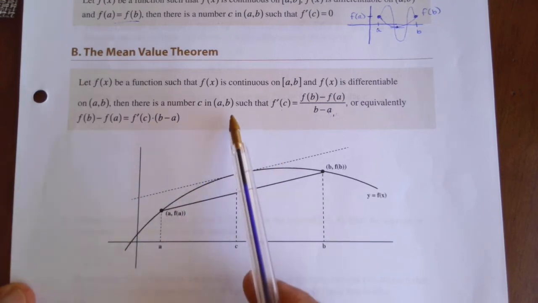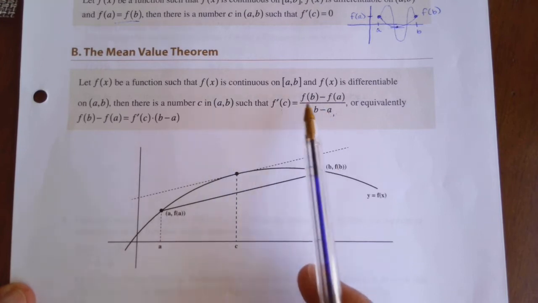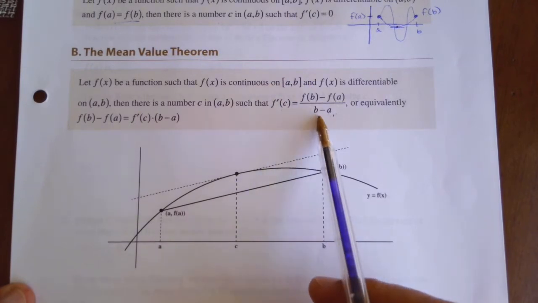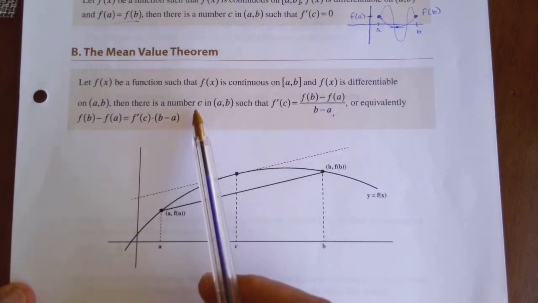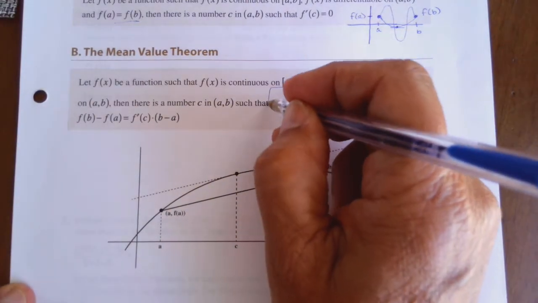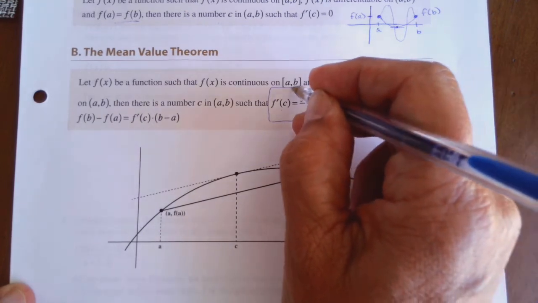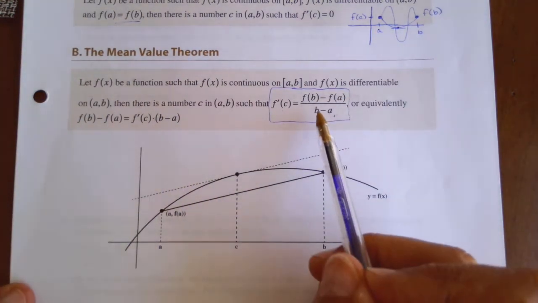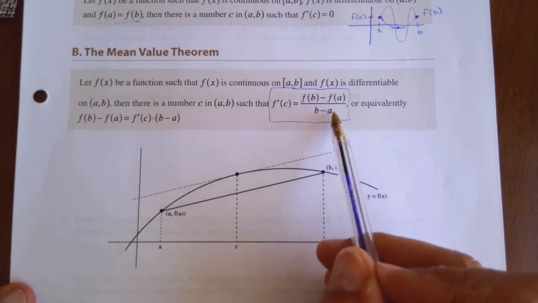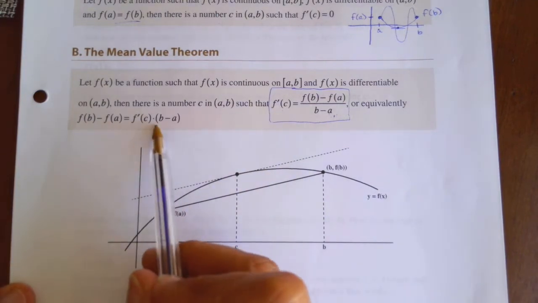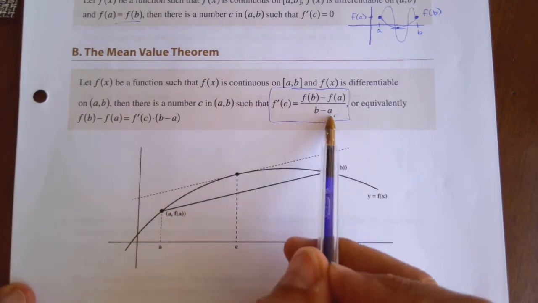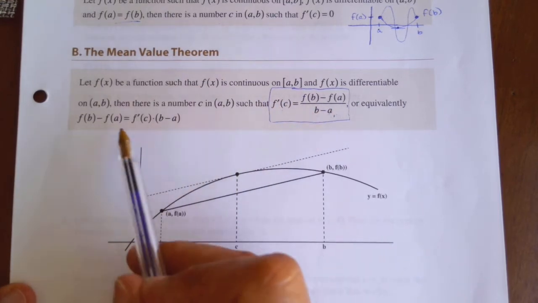So again, this theorem says if I can find the slope of the endpoints, so the slope of these points from A to B, find the slope, then there is a point c such that the derivative of c will equal that. So I'm going to box this in because this is real important. Now what happened over here is they just took the b minus a and they multiplied it over here. So they just got rid of this fraction and took b minus a and multiplied it to f prime of c. Right here, f prime of c times that. Okay, so they just took the denominator and brought it over here. So that's just another form of that.